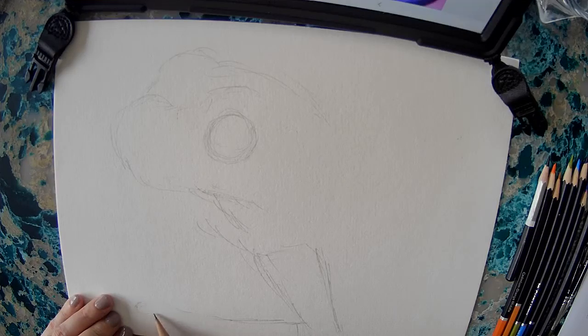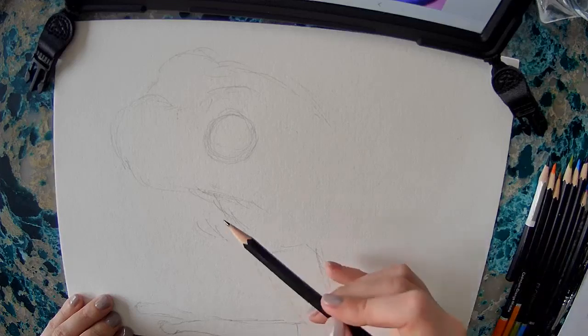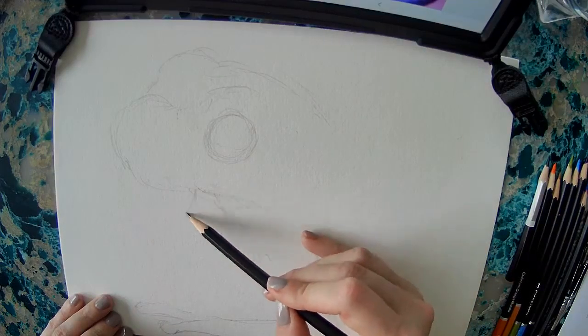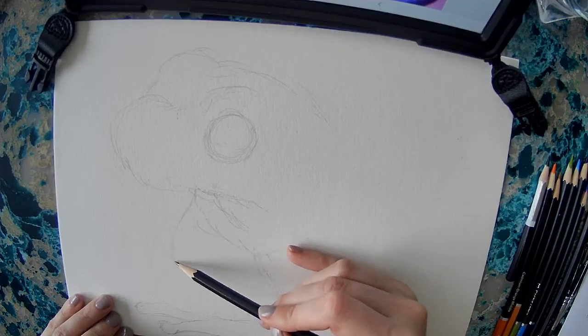But I definitely want to show these front feet, because I think a frog's feet are quite iconic, really, aren't they? You can just see the other front foot. It's out of focus, but we can draw it in focus.